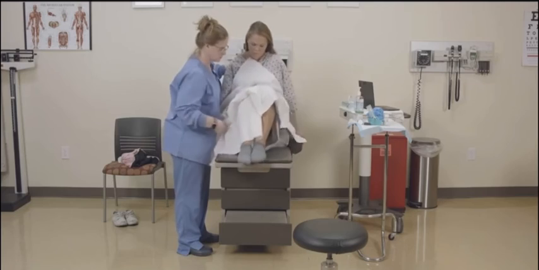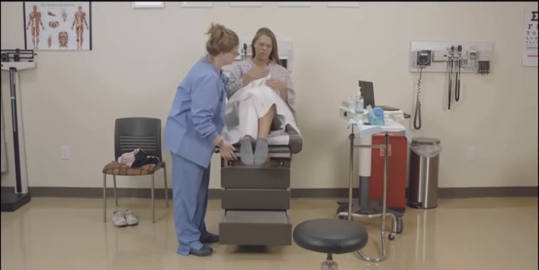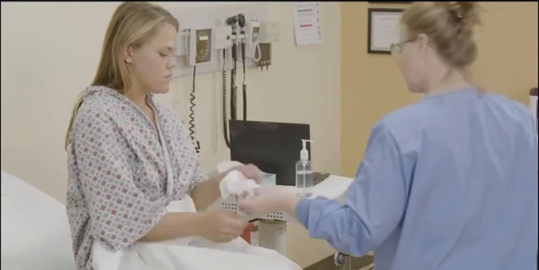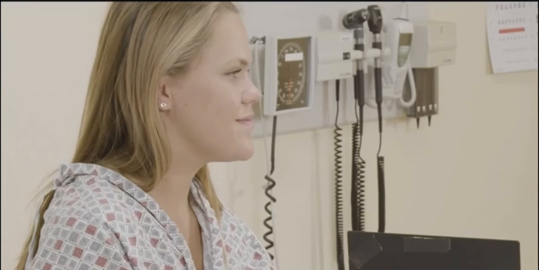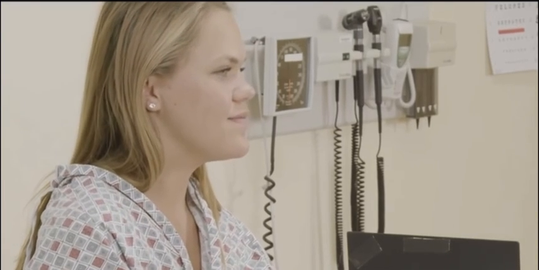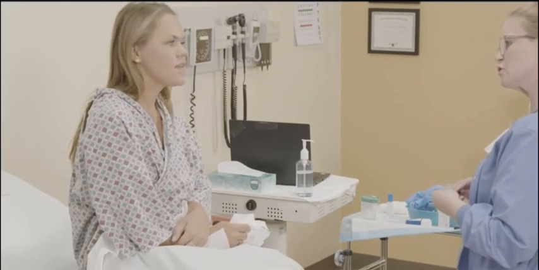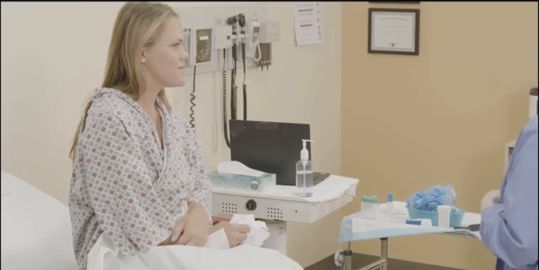Following the exam, help the patient to a sitting position. Hand the patient tissues to wipe away any excess lubricant. Inform them what will happen with the specimens, and it will take about 3 weeks to get the results. Invite the patient to take their time to dress. Tell them they can leave when they're ready.